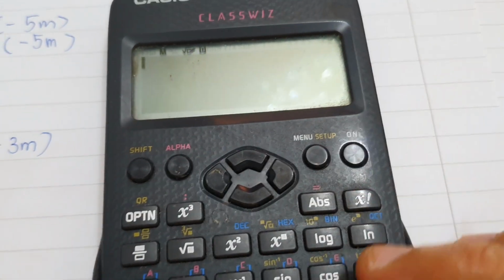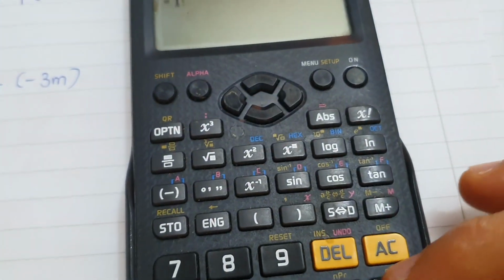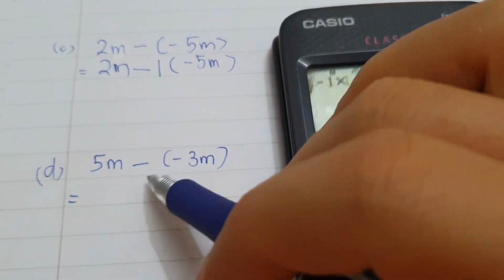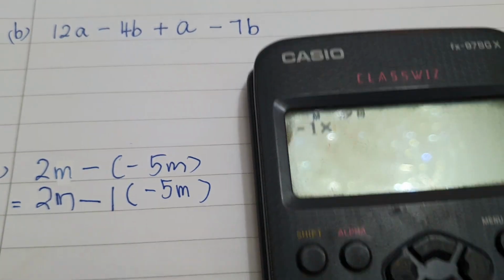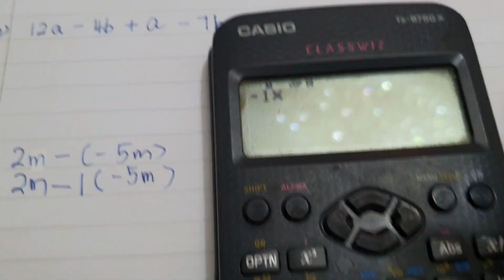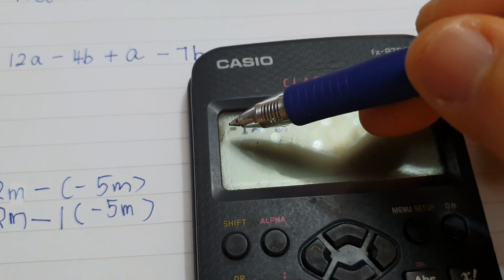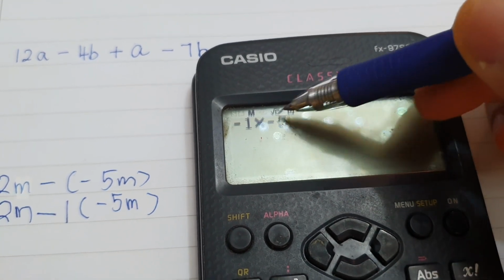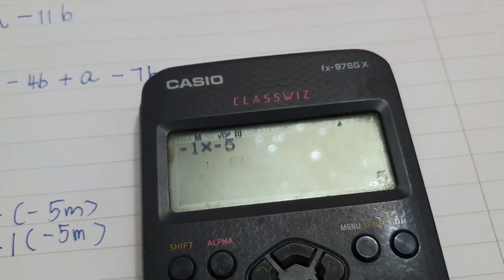Sorry, I read it wrongly earlier. So you press minus 1, times, minus 5. Because we are taking this minus 1 times this minus 5, you press equal and you get 5.